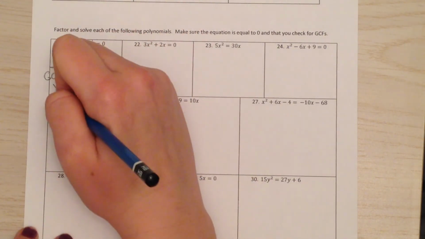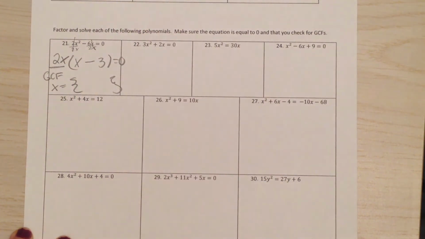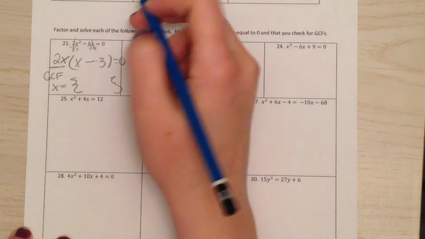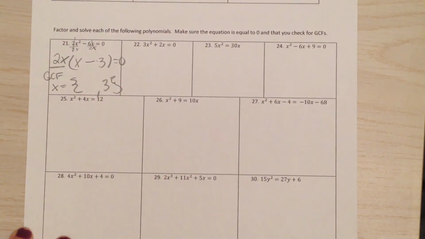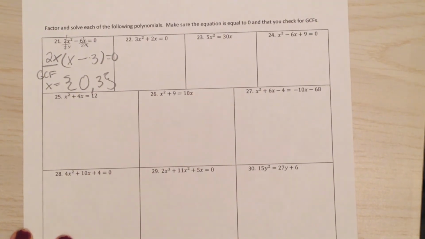That is factored, but I want solution, so what is x actually equal to? This is going back to your switching your signs. So if it says negative 3, you're going to say positive 3. Anytime you have a GCF with a variable, you say that is equal to 0.